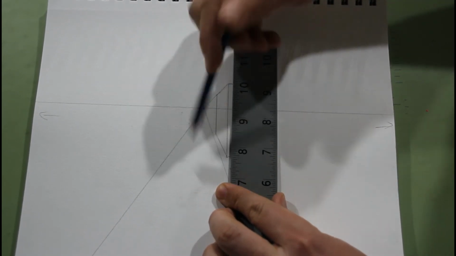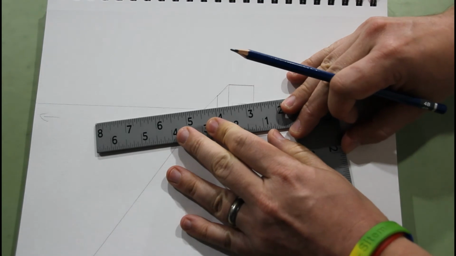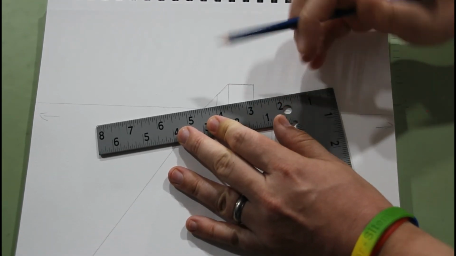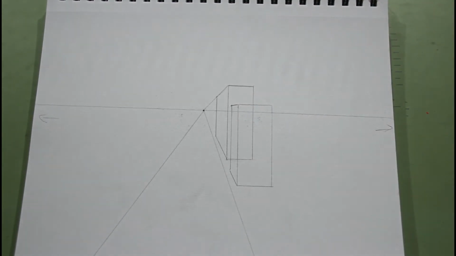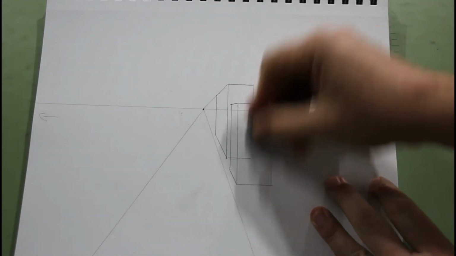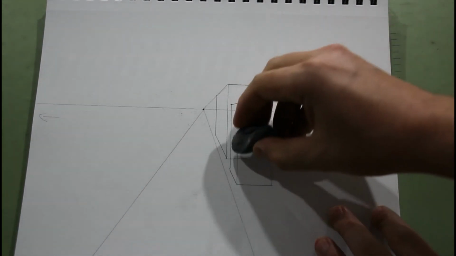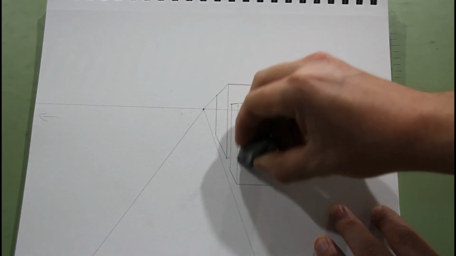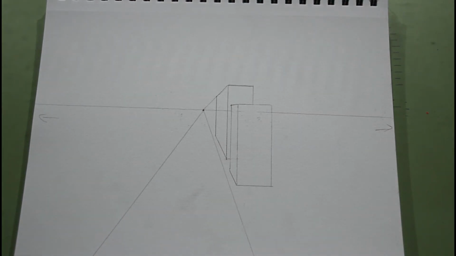So I'll draw this straight up. And then the top of the building going towards the vanishing point. All right, so I'm going to go ahead and erase this corner so we can get a better idea of how these buildings overlap, because it can be kind of confusing. There we go.